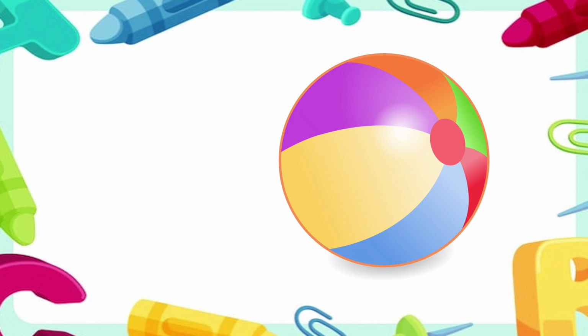This must be in your toy box. Yes, it's a ball. B for ball.